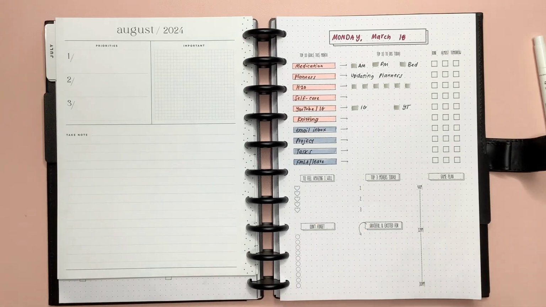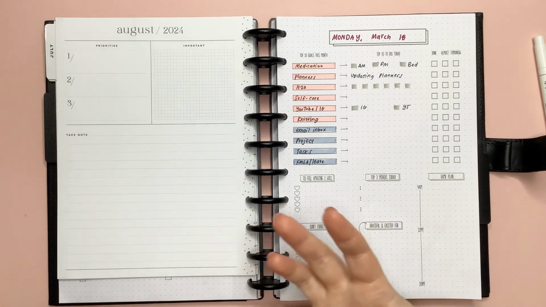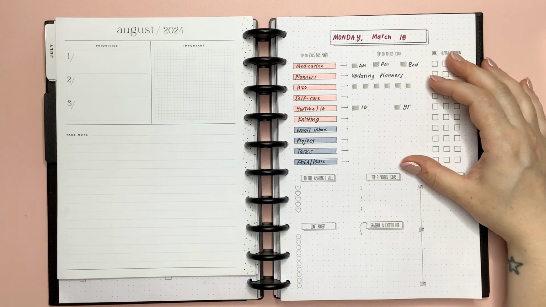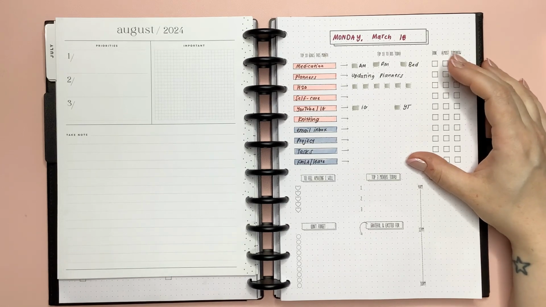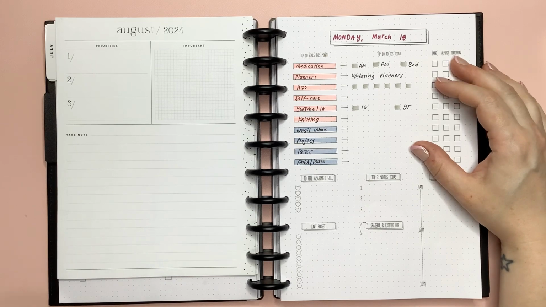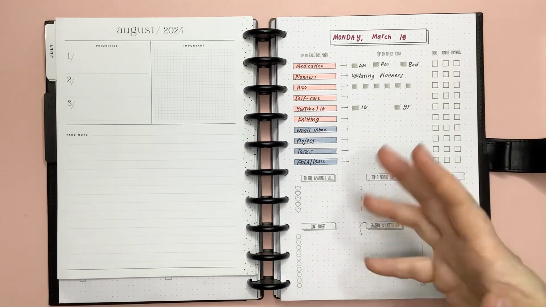It's one of the ones that just doesn't 100% work for me because my brain can't comprehend it. But I love the habit tracker so much, and I have been trying to figure out ways that I can make the habit trackers work, and I'm hoping that this will continue to work for me.